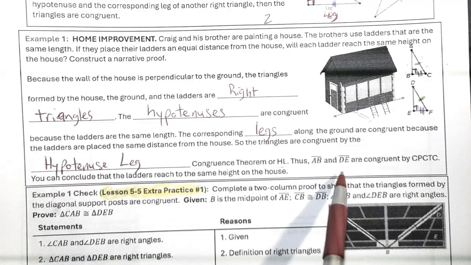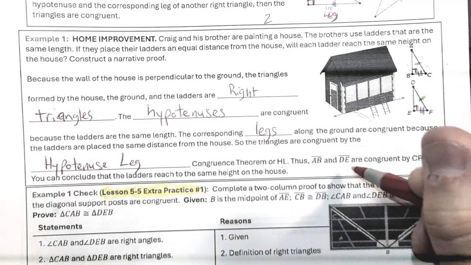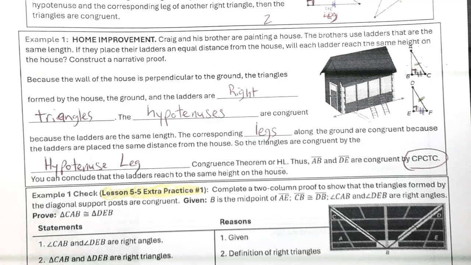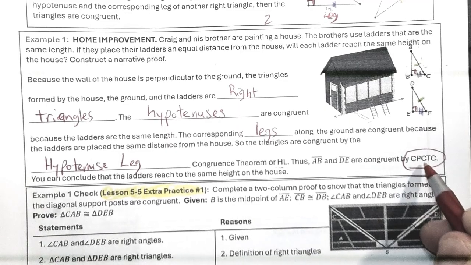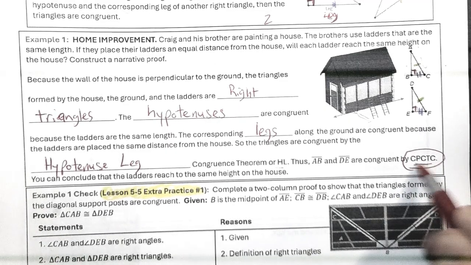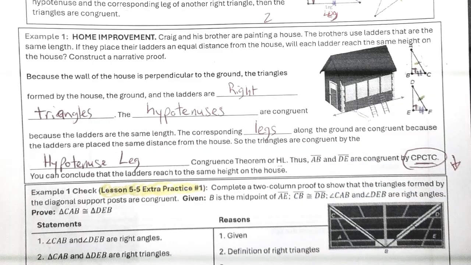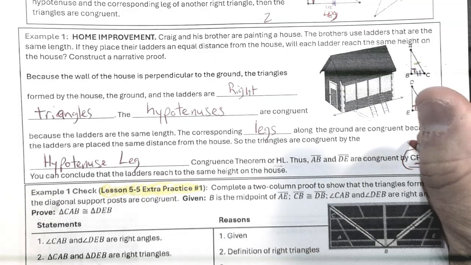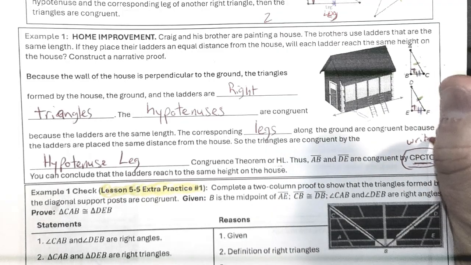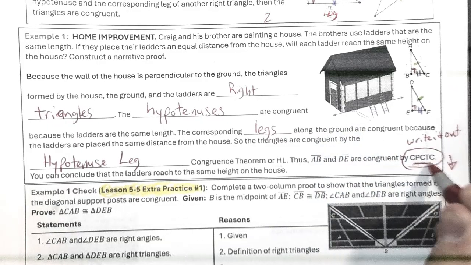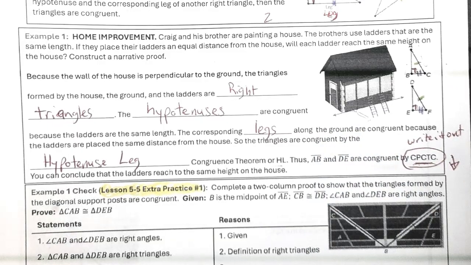Thus, AB is congruent to BC by CPCTC: corresponding parts of congruent triangles are congruent. If you didn't know that, write that at the bottom of the page. That's not the bonus word. You need to do this. You need to write that at the bottom of the page. So write it out. Write out what CPCTC means. All right.